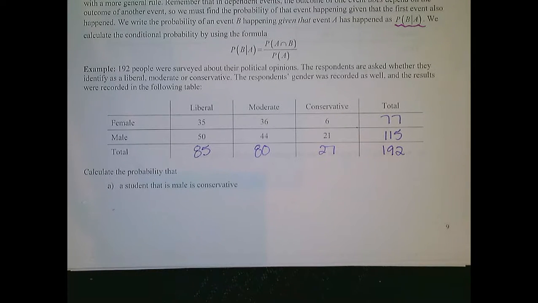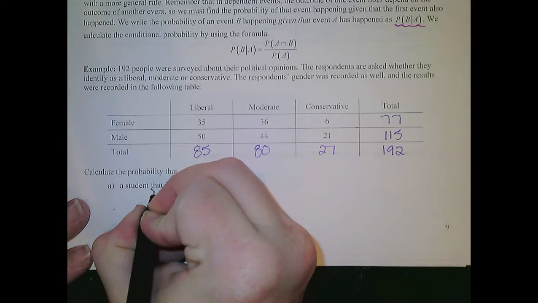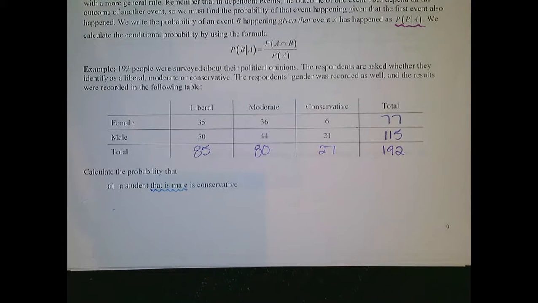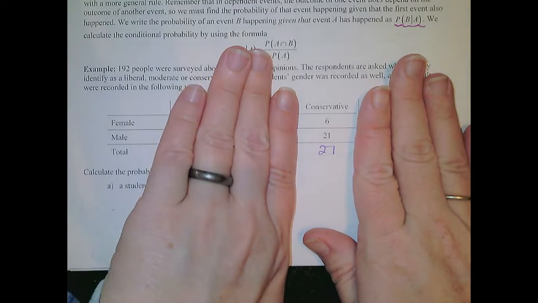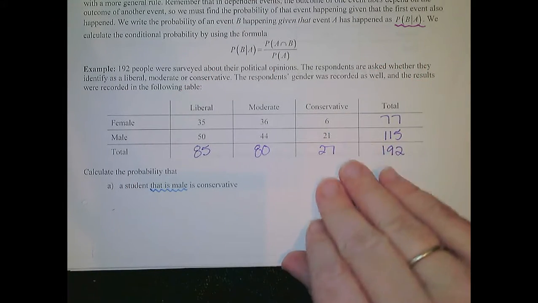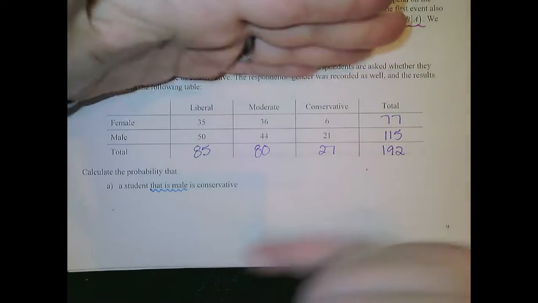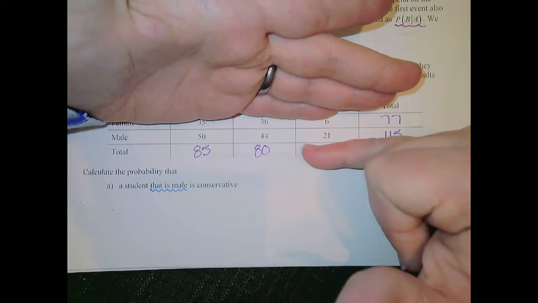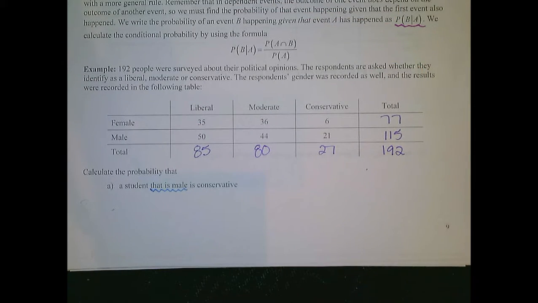So question A wants to know, what is the probability that a student that is male is conservative? So we're putting this condition. We're saying that if we know that the student is male, what is the probability that that student will also be conservative? So in the previous notes, we just kind of narrowed it down to those that were male, and then looked at what percent of those males identified as conservative. But I want to approach this using that formula for conditional probability that we just looked at.